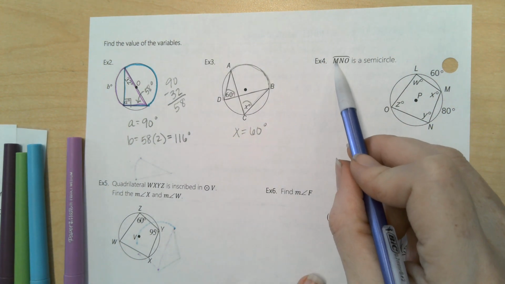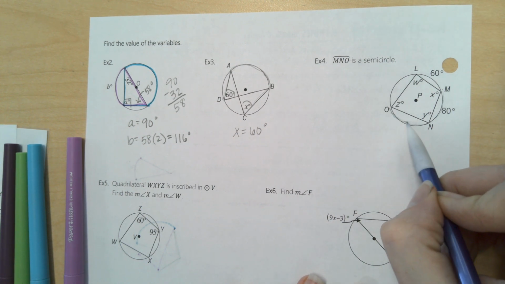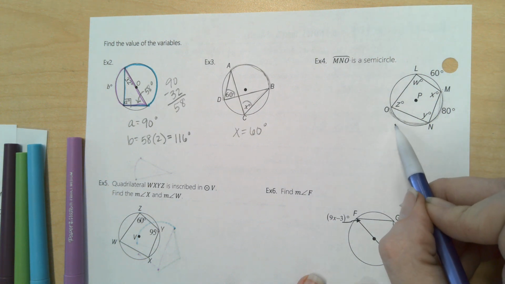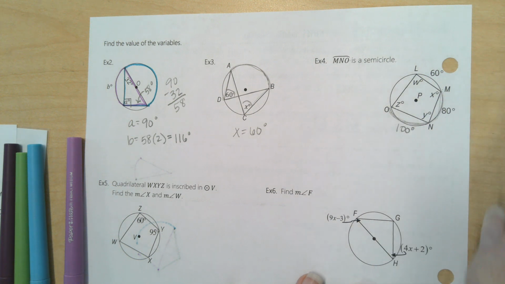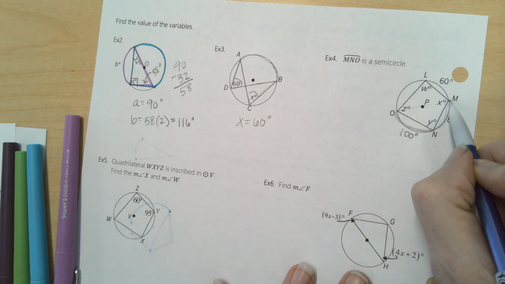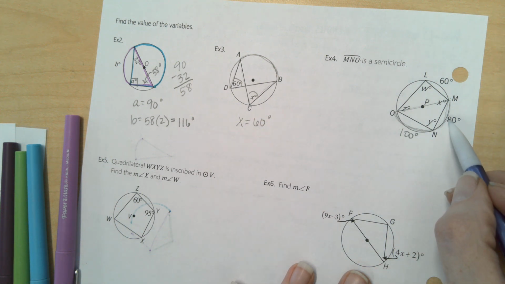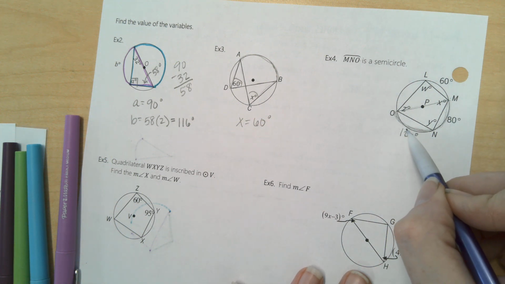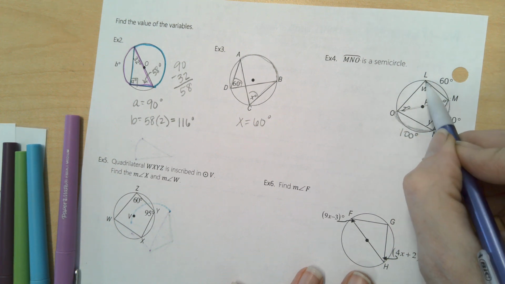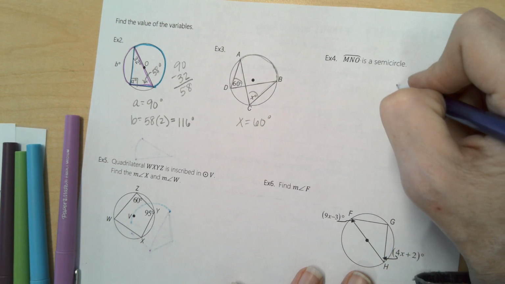Okay. Arc M, N, O. So M to N to O. This arc right here is a semicircle. So what does that mean? Yes, so if this piece is 80, what's this piece? 100. Good. Right, so that means that this is a diagonal right here if I drew it, right? So we've got 180 here. If this is a semicircle, what do I know about arc MLO? Good, also a semicircle. So if this part is 60, what's this part? Good, 120.